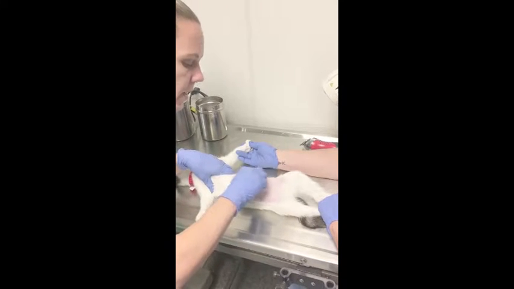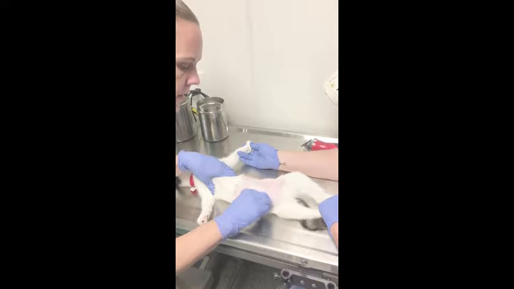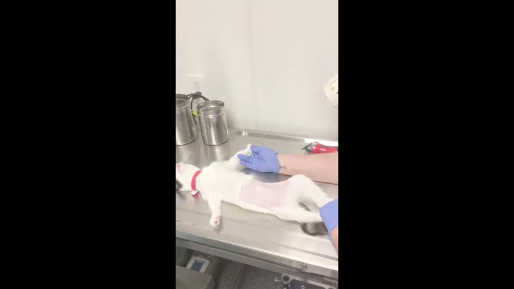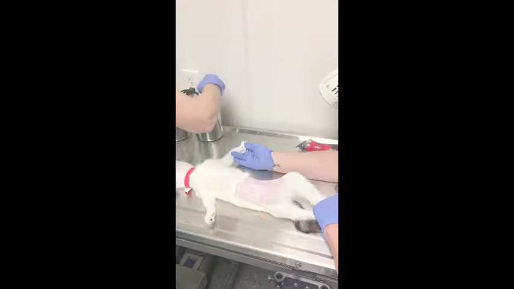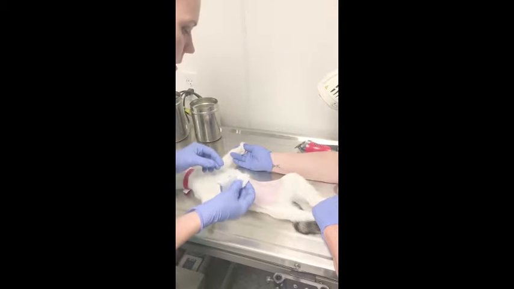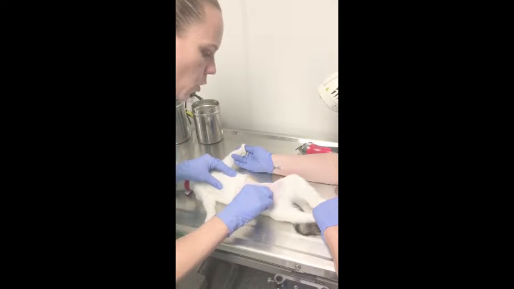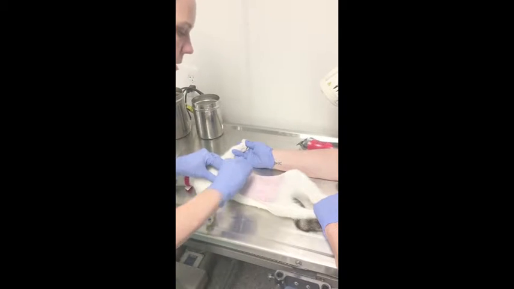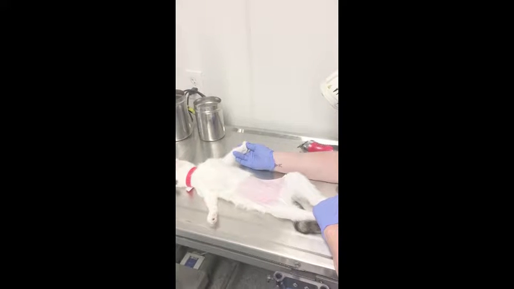Then about when my minute is up, I'm going to work away from my surgery site, not touching it again. And about the time I reach the hair, I can get rid of the scrub. I'm going to take gauze pre-soaked in alcohol. I'm going to do the same thing, start at my surgery site. I'm not going back over it, I'm working my way away from it. And that's first scrub.